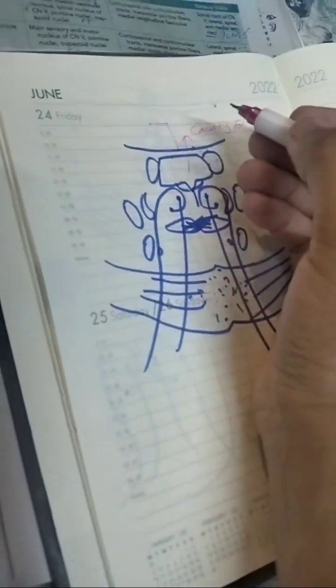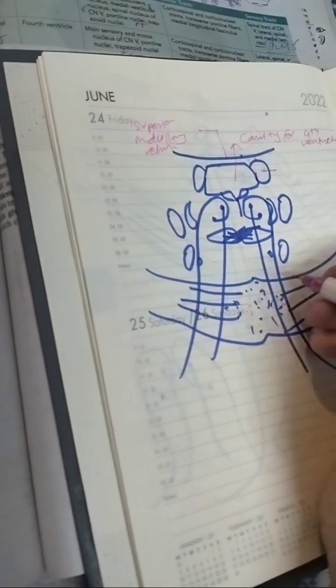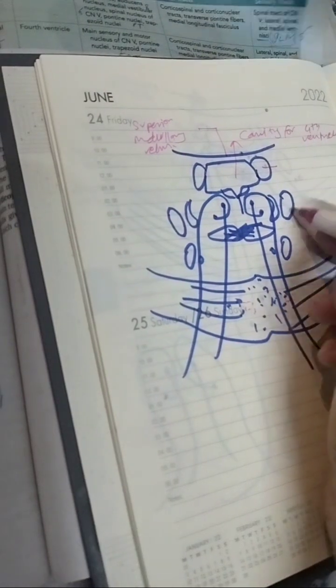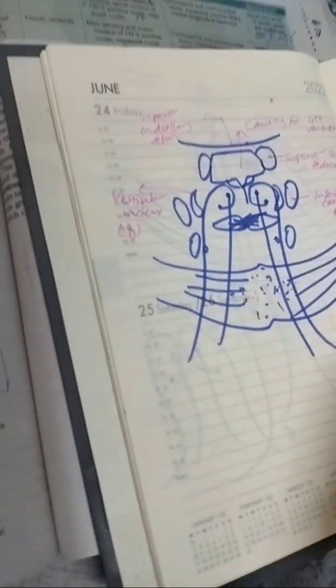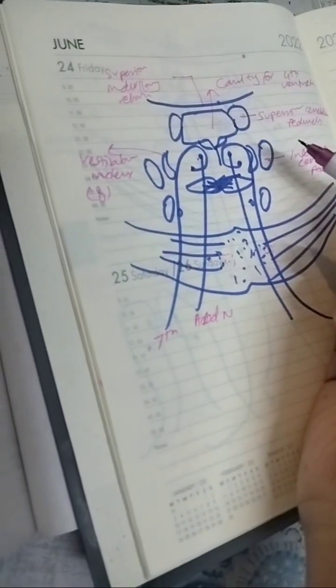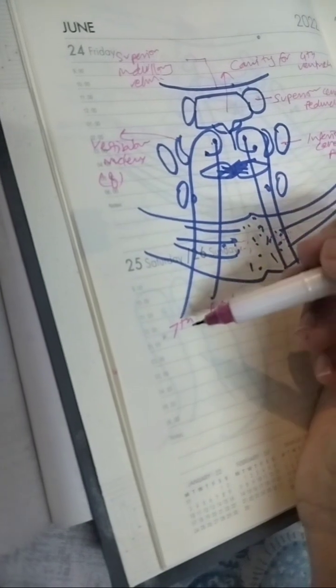This is the superior medullary velum. This is the superior cerebellar peduncle, and this is the inferior cerebellar peduncle. This is the vestibular nucleus that looks like an ear. Here we have the abducent nerve, which is the sixth cranial nerve. Here we have the abducent nerve, which is medially present, and the facial nerve, which is laterally present.